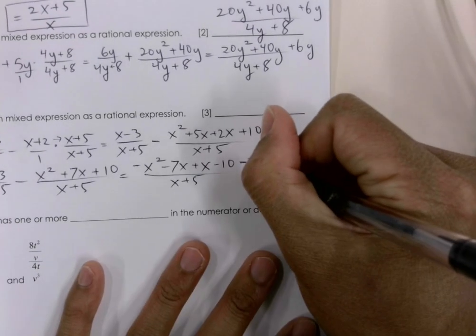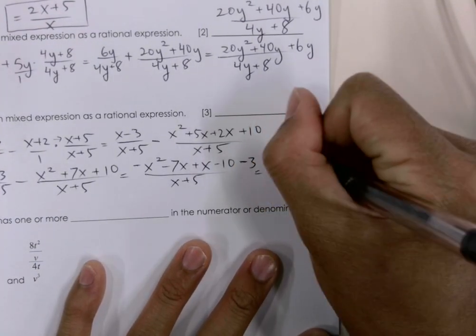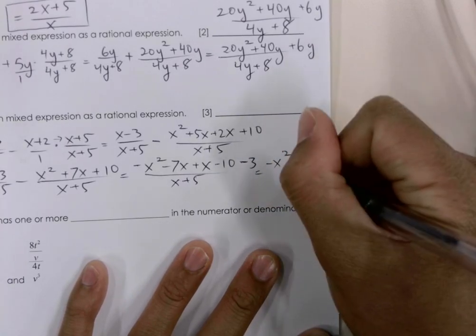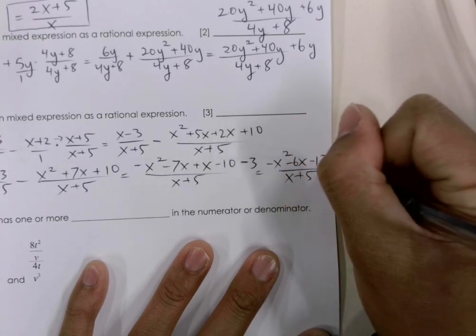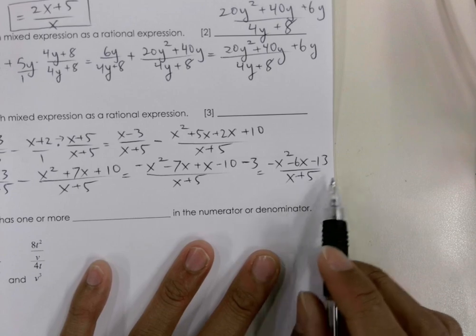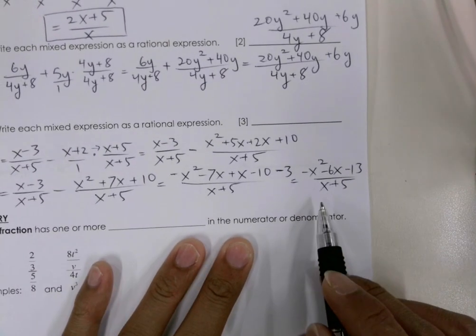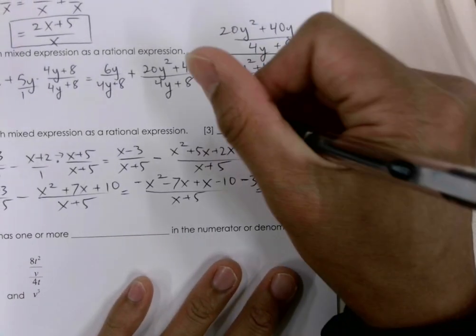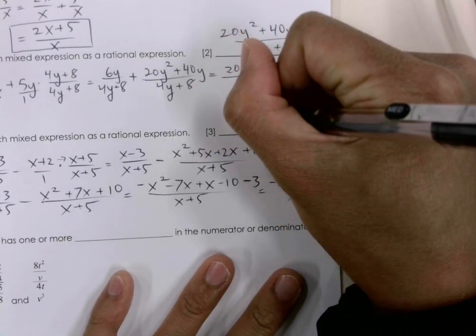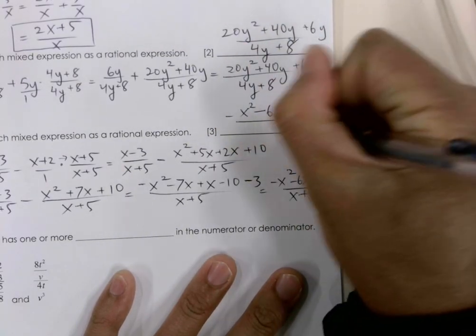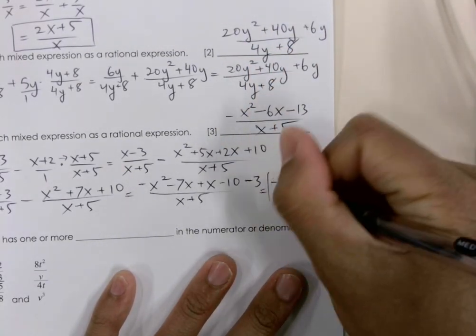Now we want to combine like terms, so we get negative x squared minus 6x minus 13 over x plus 5. And that's it. We would see that we could not factor that numerator there. So we have negative x squared minus 6x minus 13 over x plus 5. So box that.